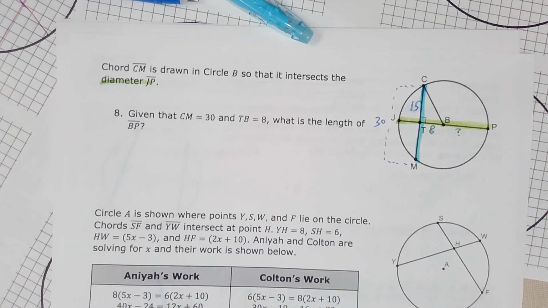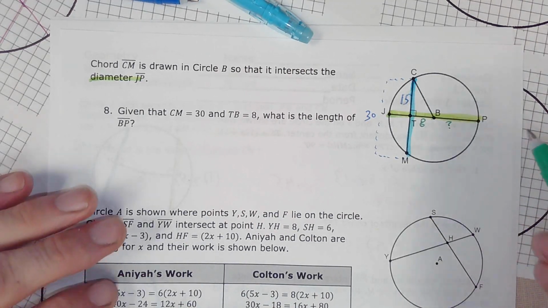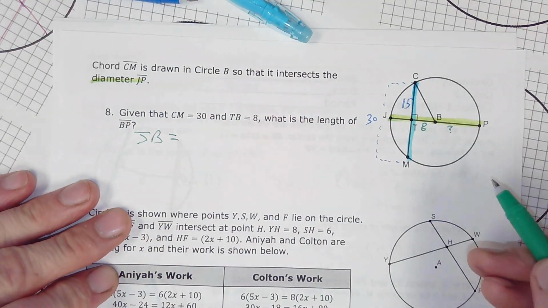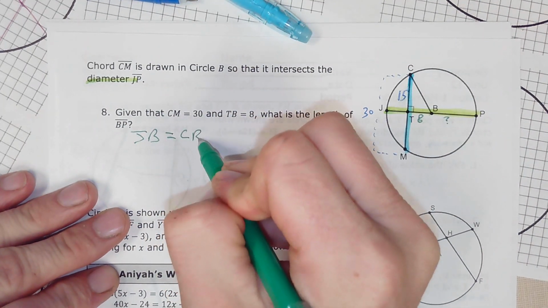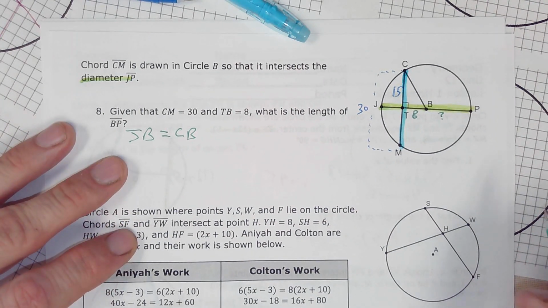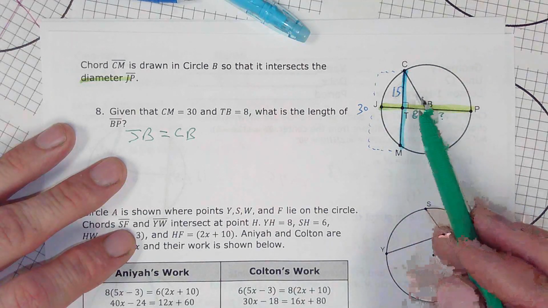All right, so what is something that I know? Right, I know that JB equals CB. Right, and why do I know that? I know that because CB and JB are both a radius of the circle.